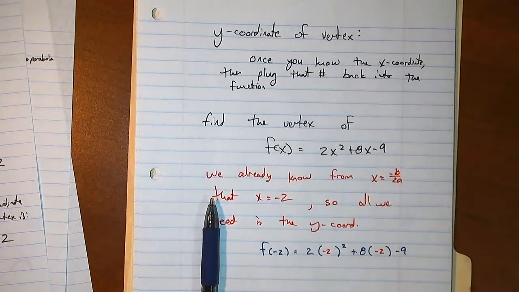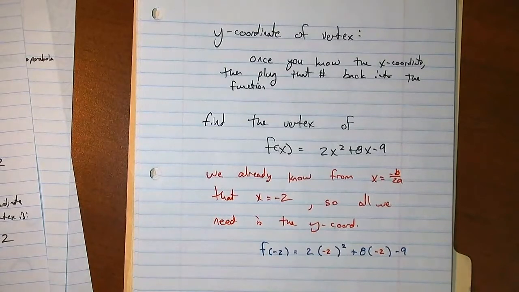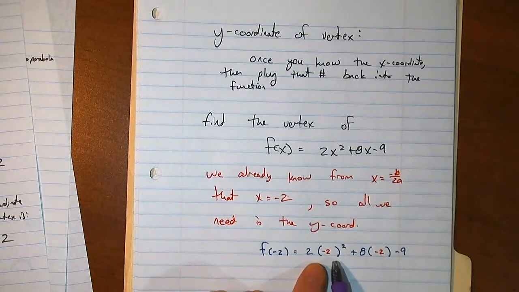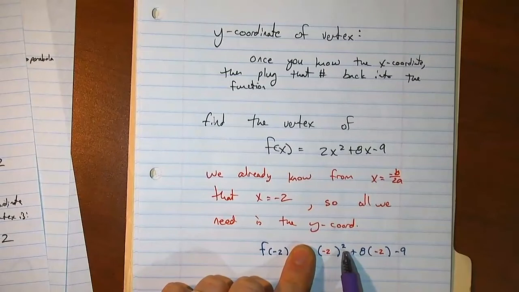Then I use the order of operations to simplify this. This is something that many students have a little bit of trouble with. Remember, when the negative sign is inside the parentheses, then when you square it, that literally means you're doing a -2 times a -2. The parentheses include the negative sign in there.